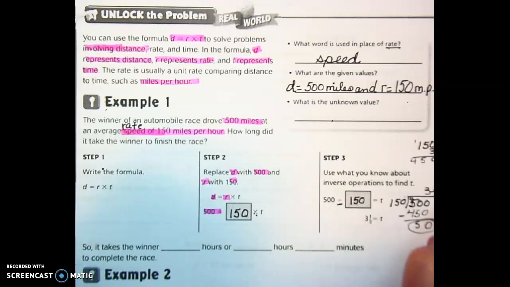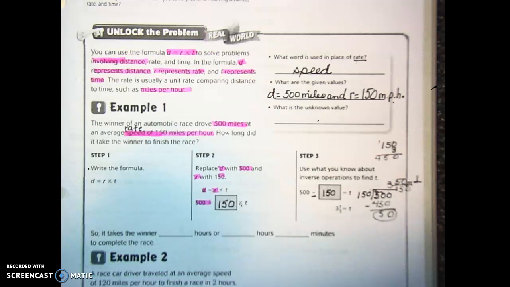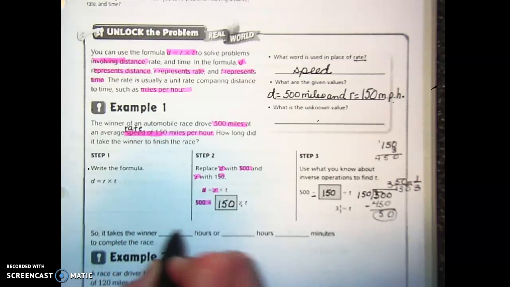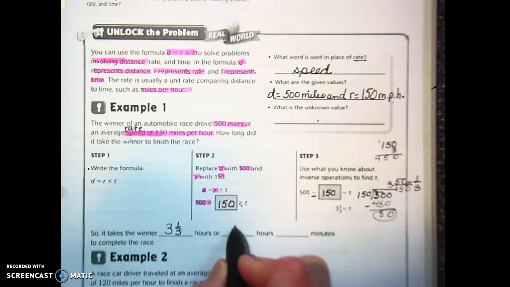So 50 divided by 50 is 1, and 150 divided by 50 is 3. So now this seems pretty easy. So it takes the winner 3 1/3 hours.